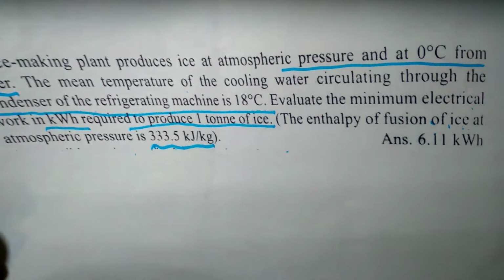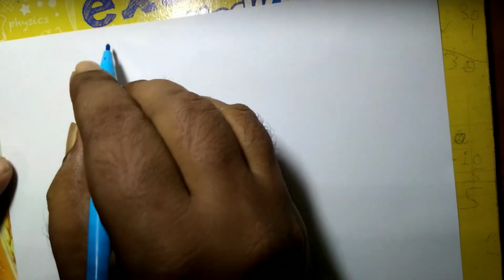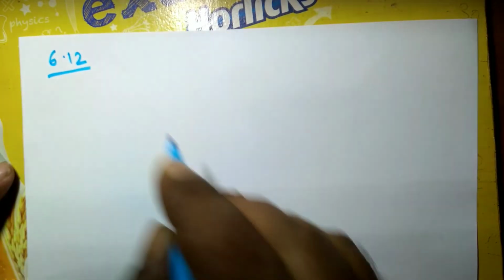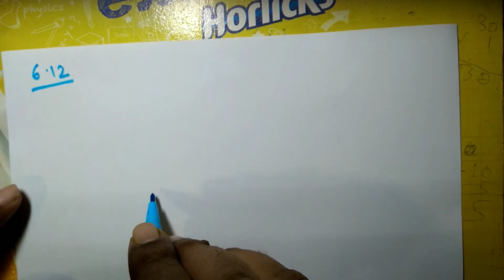So here, ice is being produced from water. So it works on the principle of refrigeration. You see, on extracting or removing heat from water, we can produce ice. So the primary function of this ice plant is to remove heat from the water so that we can obtain ice.